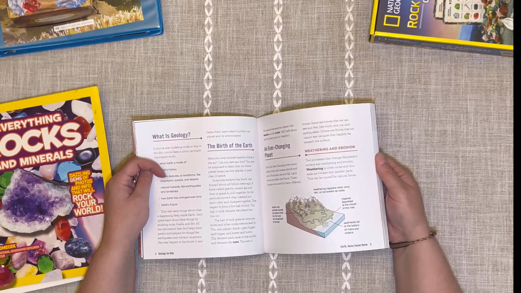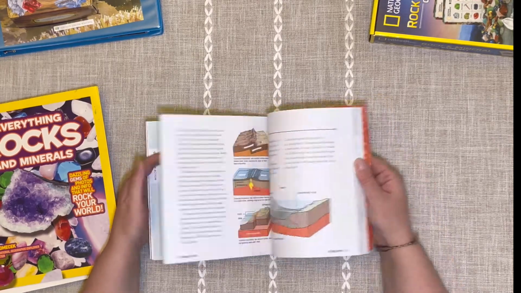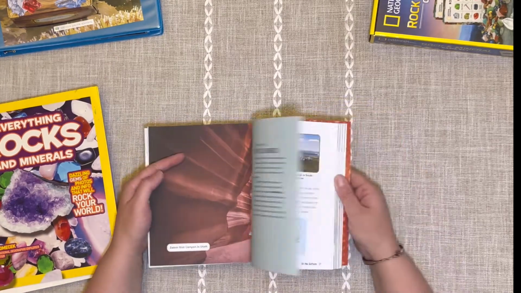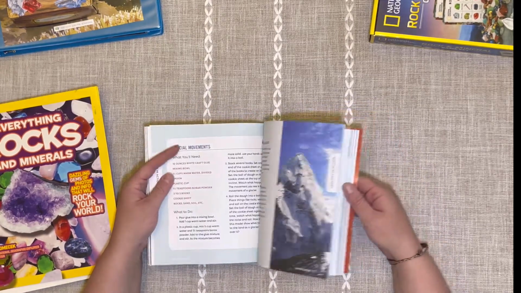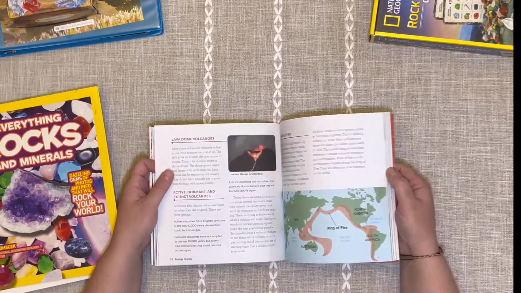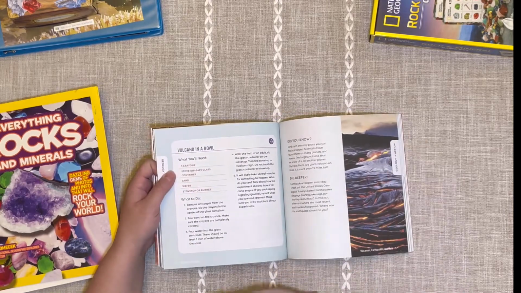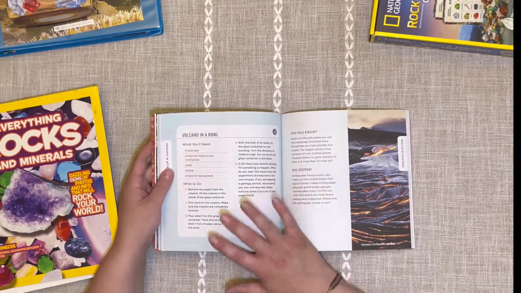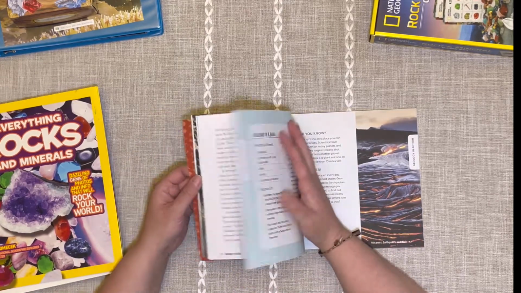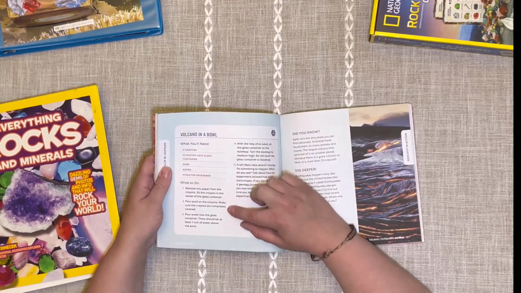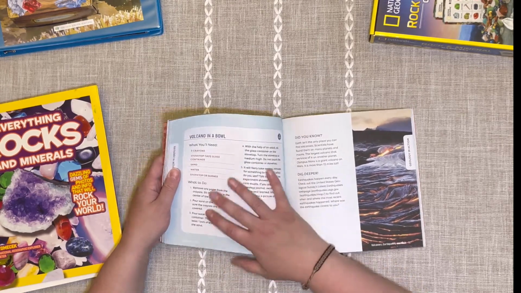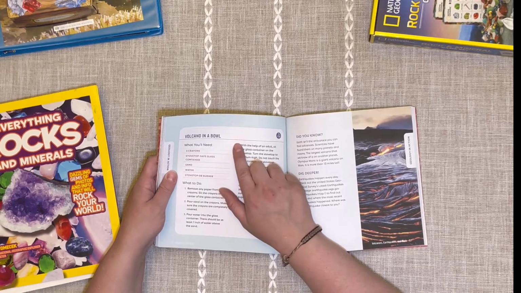I'm just going to flip through, but it says, what is geology? The birth of the earth, an ever-changing planet. It talks about moving plates. It's got very nice pictures, it seems to be very good quality, and there also seems to be quite a lot of information. Throughout the book, there are also pages with an experiment or an activity. This one is volcano in a bowl.